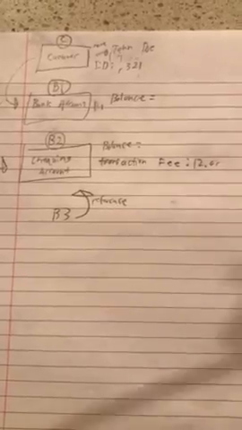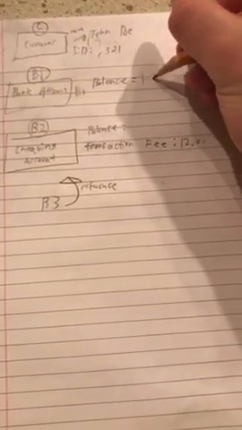Then it says B1. B1 equals new bank account, and it sets the balance initially to 100. This is a bank account, not a checking account. So it's the original account that we made.